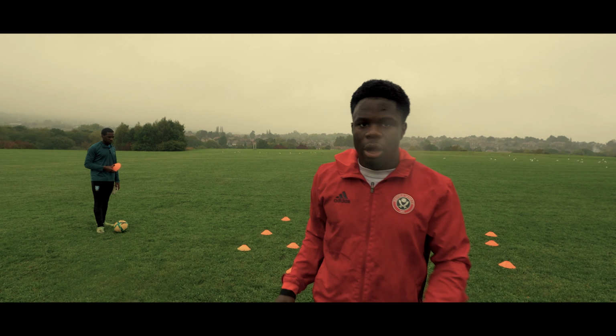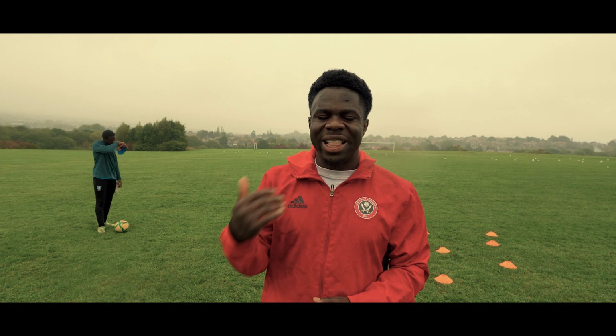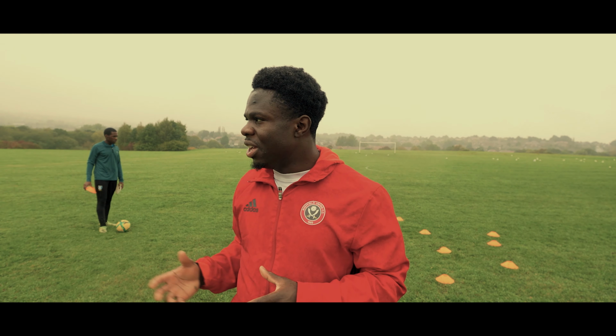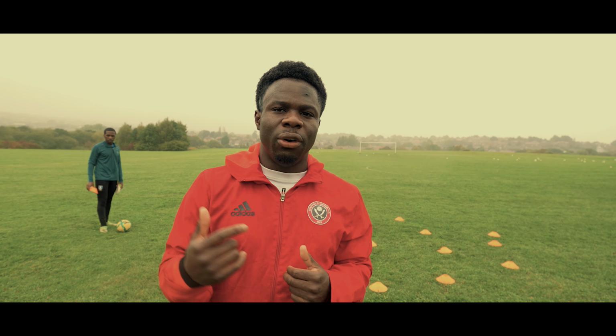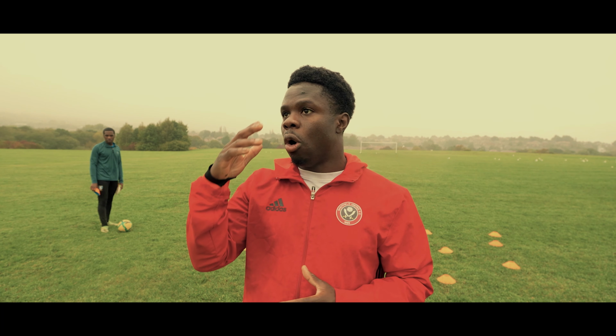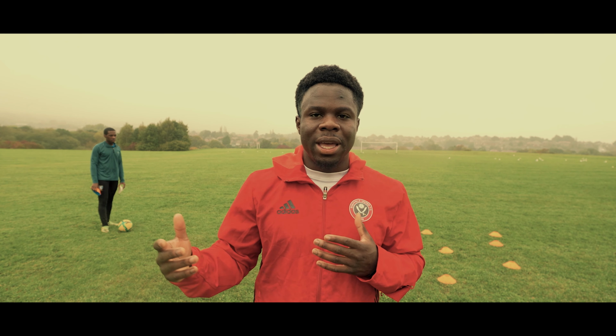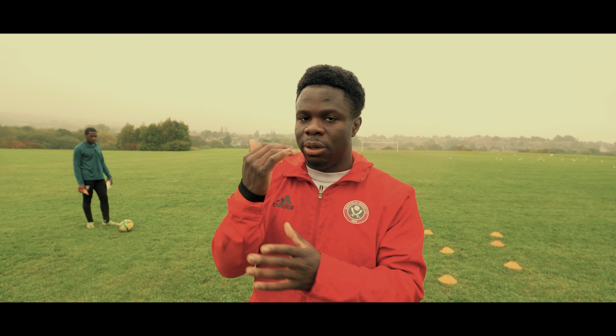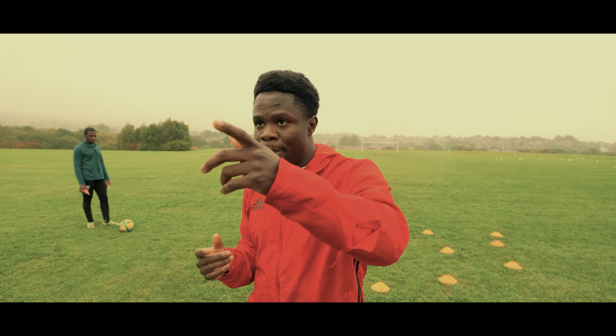This next drill, I am focusing on my awareness. In a game, it's important to always check your shoulders, being aware of your surroundings. So this is why I am doing this. It is forcing me to be able to dribble with the football and also be aware to look up. Let's say that I am dribbling in a game and I've seen my teammate making a run in behind. Obviously, with the drill forcing me to look up, I'm able to be like, okay, that's my man there making a run.